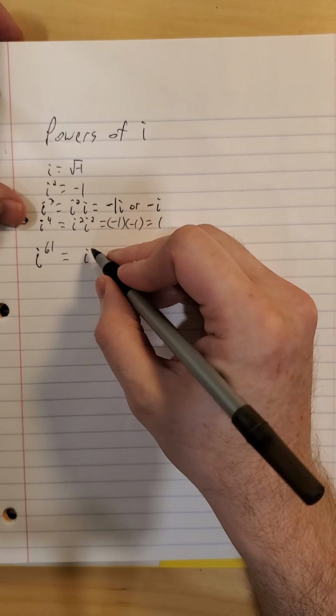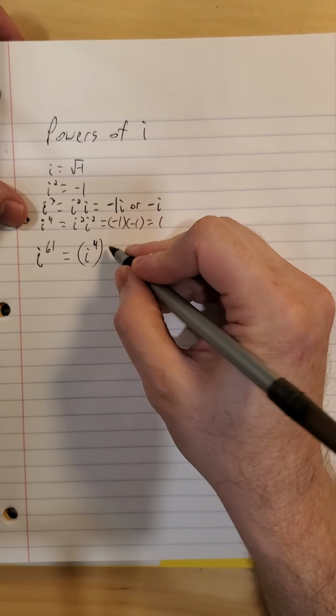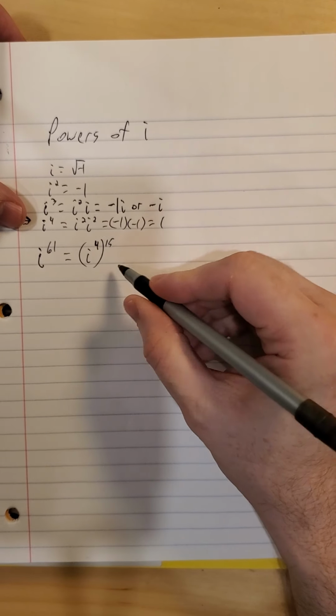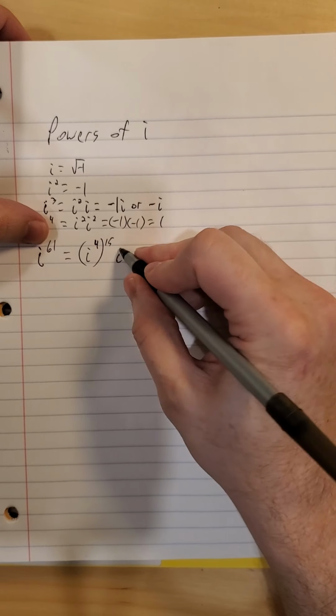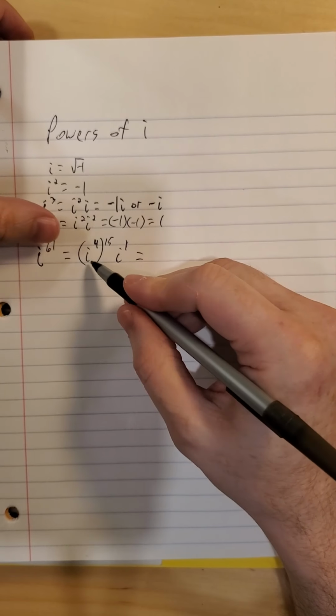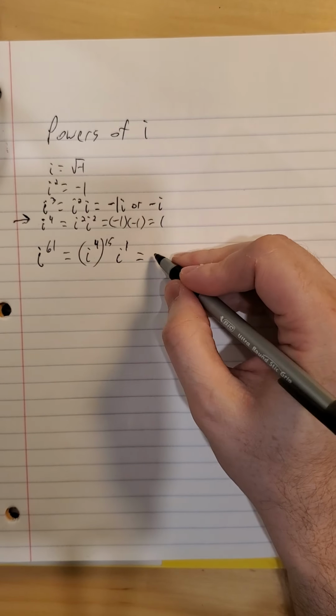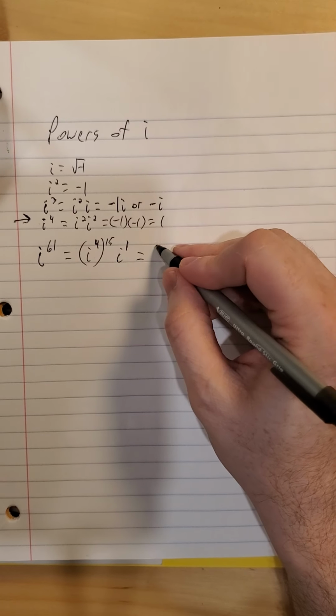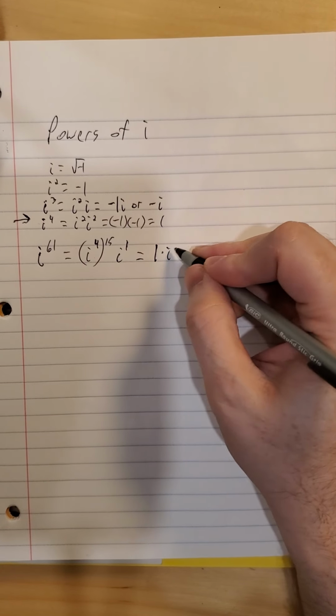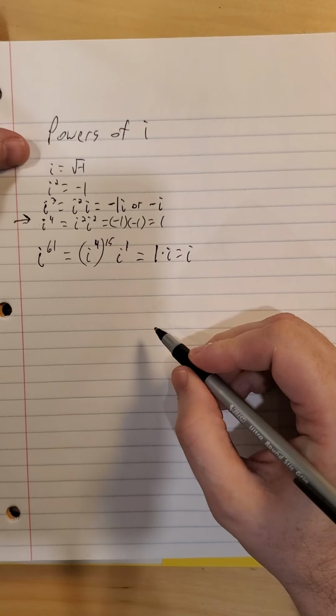the biggest multiple of 4 that I can find near there is 60, so that's I to the 4th to the 15th. So there's the first 60 of them. I have one more left over. 1 to any power is a 1. 1 to the 15th is just 1. 1 times I is just I.